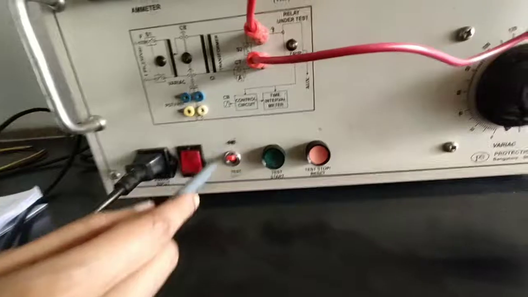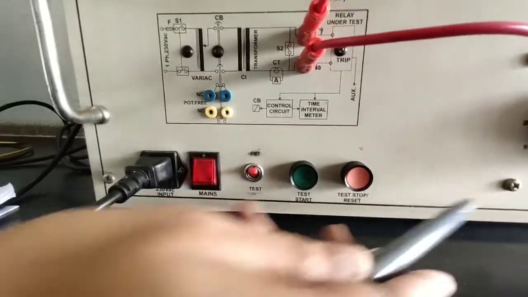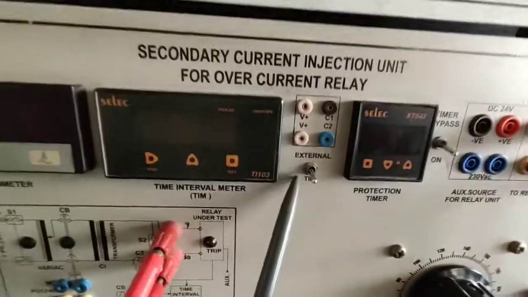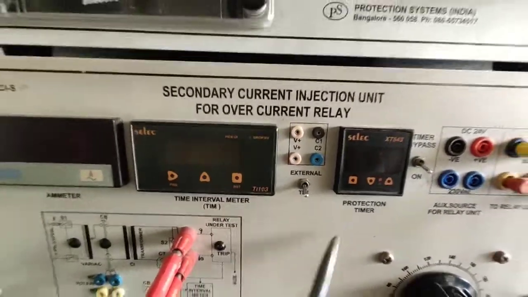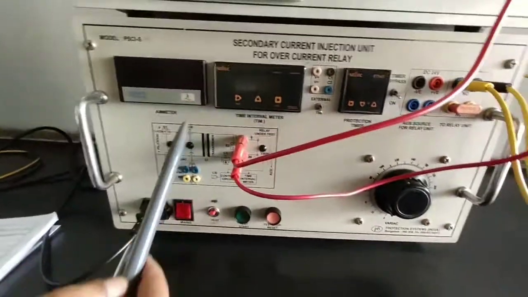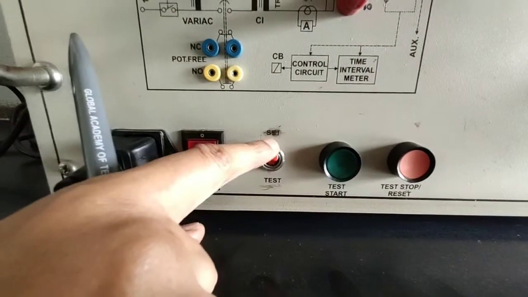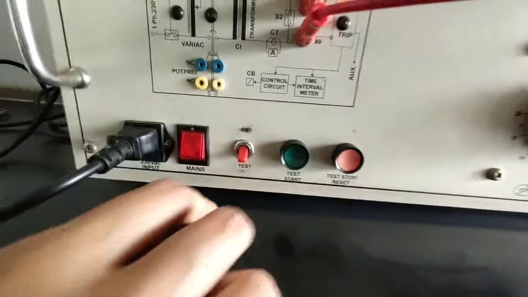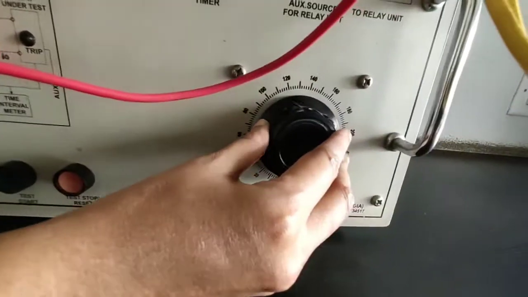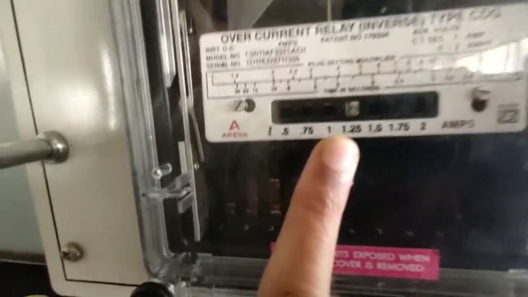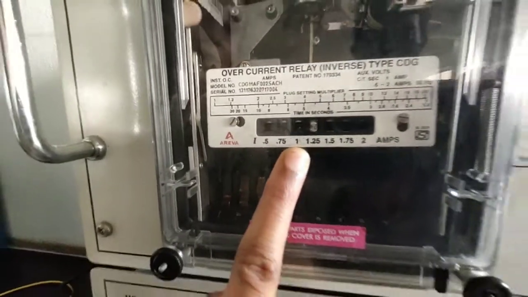You can see the toggle switch is in set mode now, the variac is in the 0 position, and the time interval meter should be in the dim position. Once we have done the settings, we need to push the switch to test mode, and then we should inject some fault current. Anything more than my flux setting current of 1.25, the relay will trip. If it is the same or less than that, the relay will not trip.